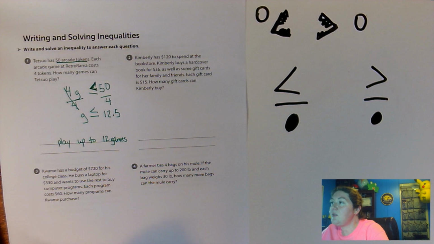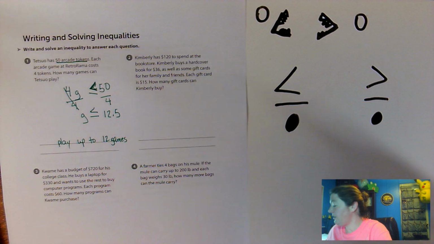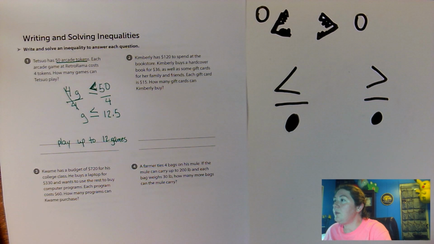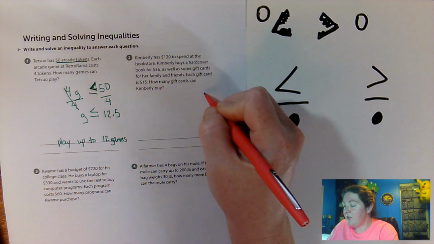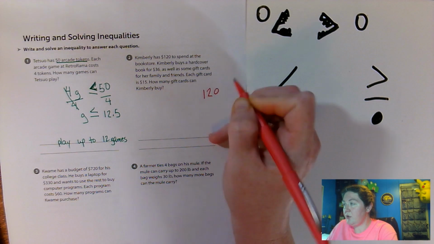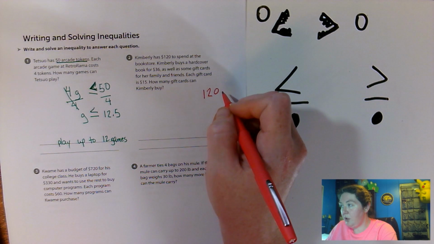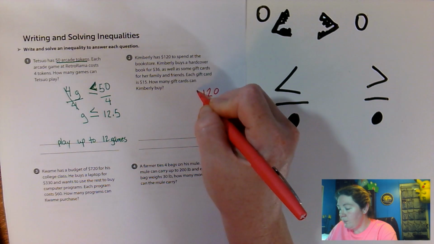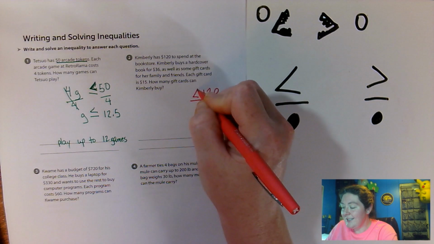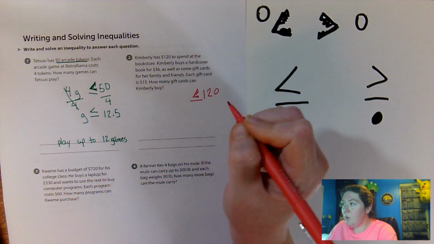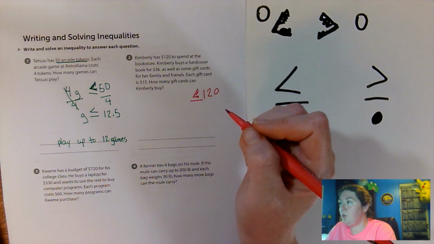Kimberly has $120 to spend at the bookstore. Kimberly buys a hardcover book for $36, as well as some gift cards for her family and friends. Each gift card is $15. How many gift cards can Kimberly buy? She has $120. Can she go over $120? No. She doesn't have her mom's debit card, her credit card. She can't go over. That's it. So that alligator is going to eat $120. She can go up to $120.